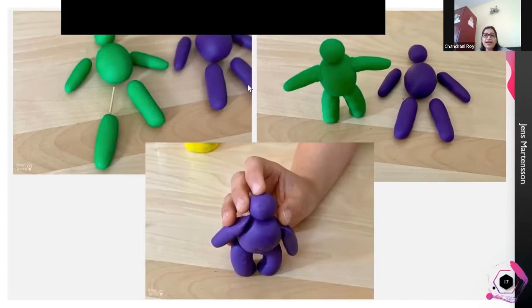And now we have the other dough where we just press these parts together and make a body-like structure, and then ask the children to make these two figures stand up. So when they do that, they will see that the green one, which has toothpicks inside, stands up very easily. Whereas this one, as you can see here, will not stand up very well. It will be more wobbly. It will not be as rigid and as equipped to stand as this one.